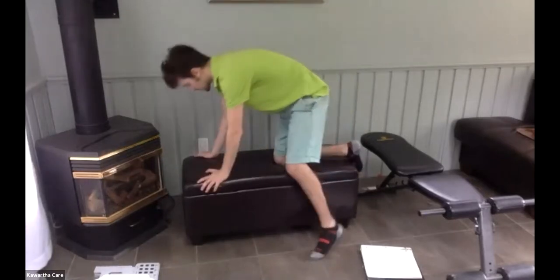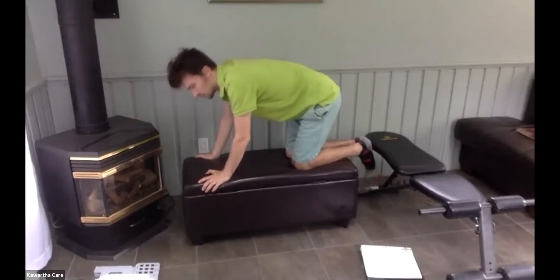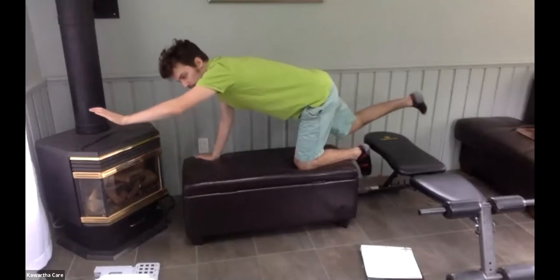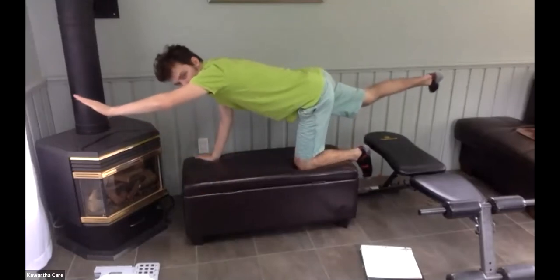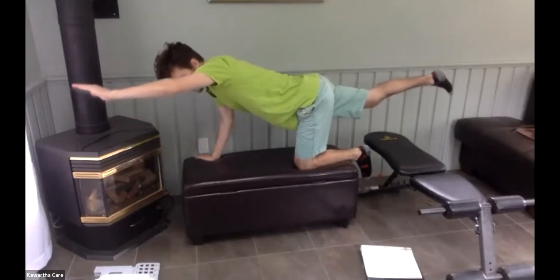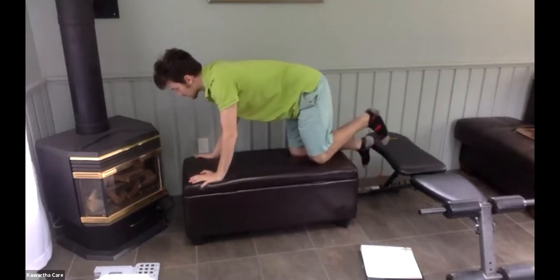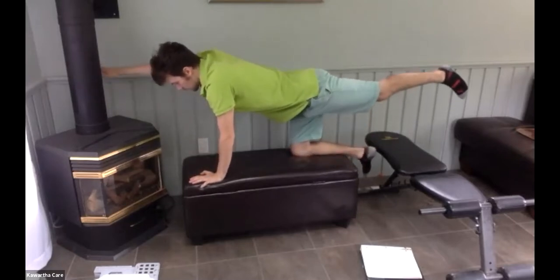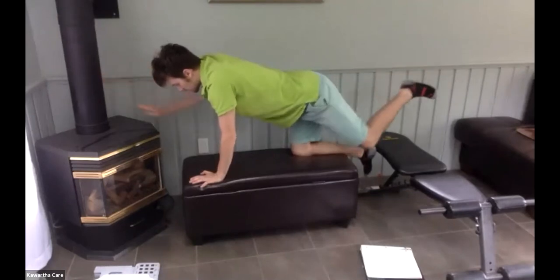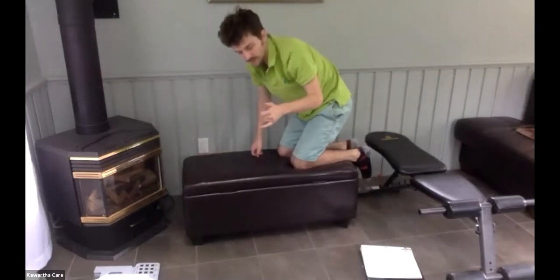So you're going to start, you're going to go on all fours. And then you're going to lift up your left arm and your right leg. And you want your back, you basically want your whole body to be as straight as possible. You're going to hold for 2 and come back. And you'll switch. Hold for 2. Come back. And then we're going to do each side 12 times.